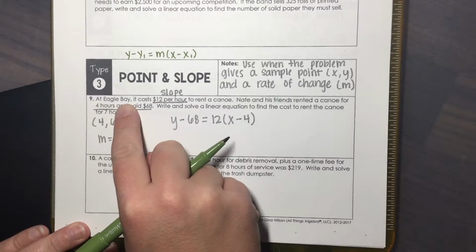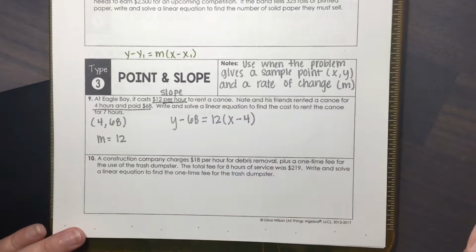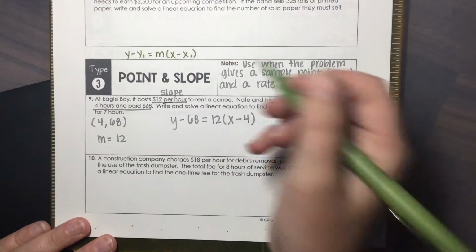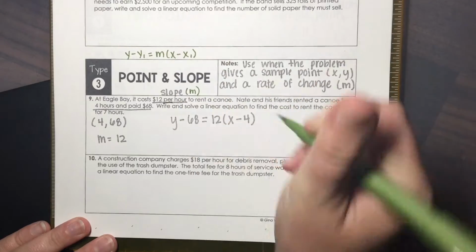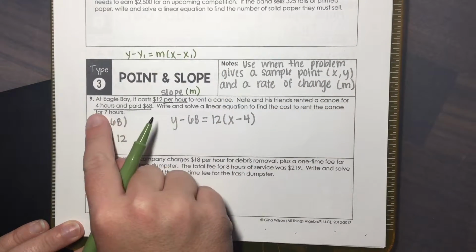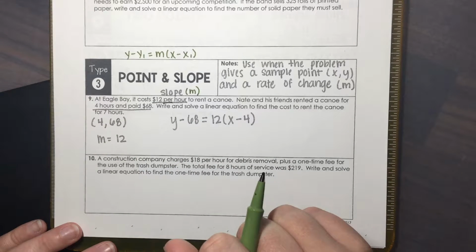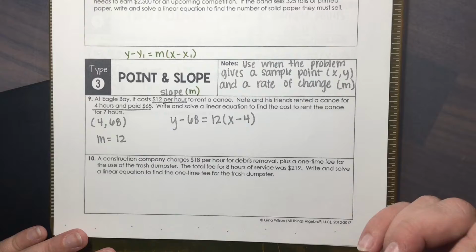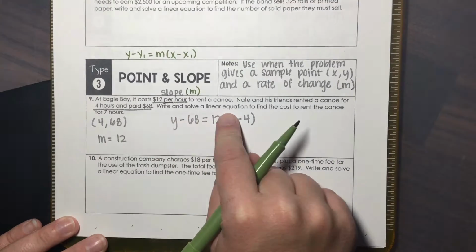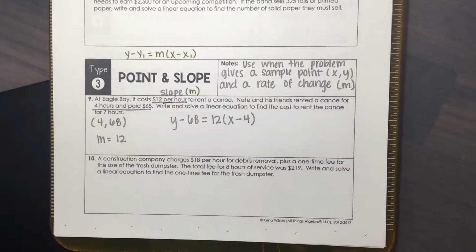Number 9 says, at Eagle Bay, it costs $12 per hour. So I know per means slope, which is going to be our m, to rent a canoe. Nate and his friends rented a canoe for 4 hours and paid $68. Okay, 4 hours and they paid $68. Write and solve a linear equation to find the cost to rent the canoe for 7 hours.